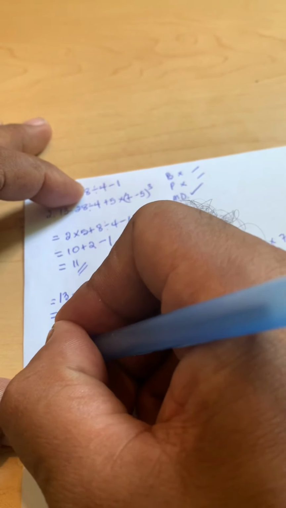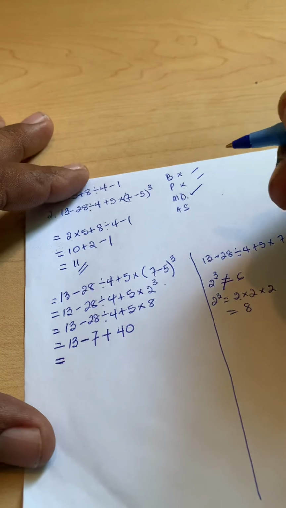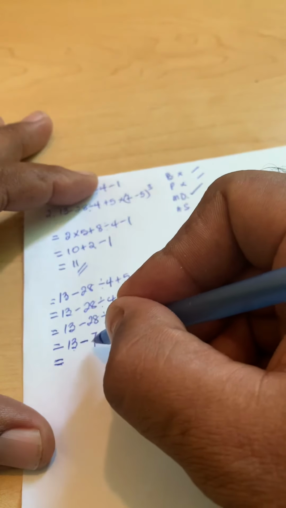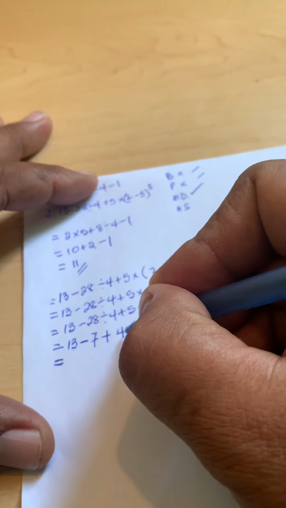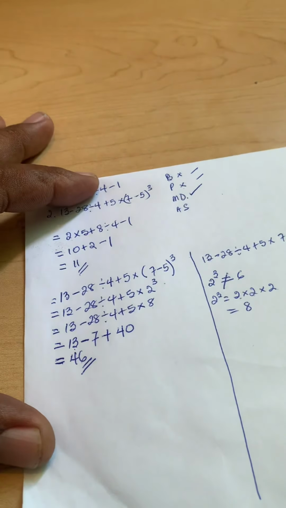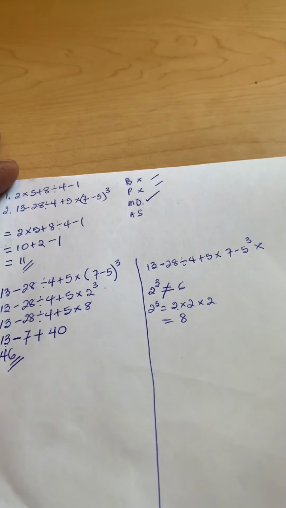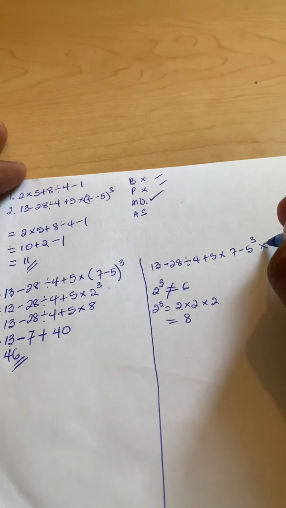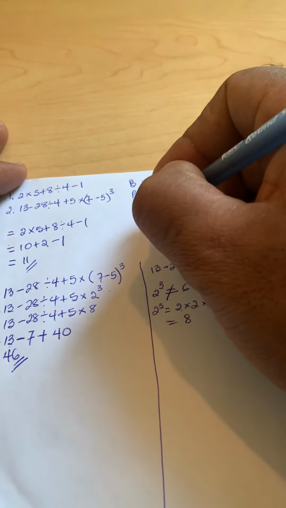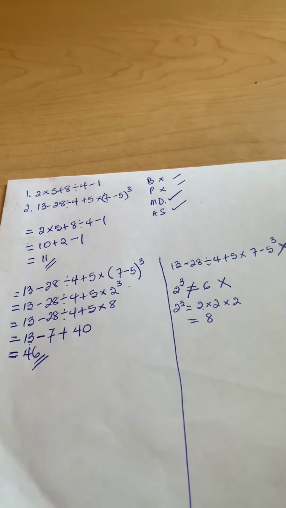Move to the final step now, which says add and or subtract. Again, working from left to right. It is 13 minus 7 equals 6, plus 40 equals 46, and that is your answer. Alright, so yeah, that is it. Remember, this is incorrect. This is the final step, and that is how you work computation.